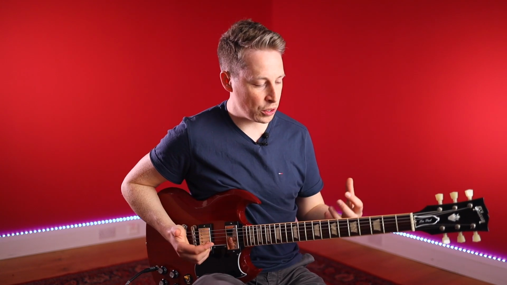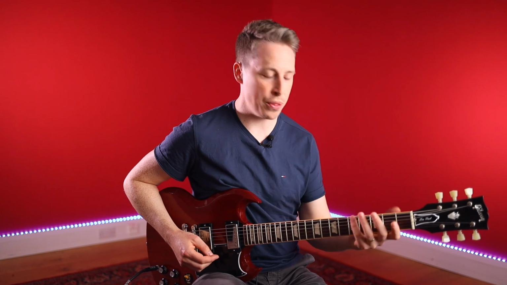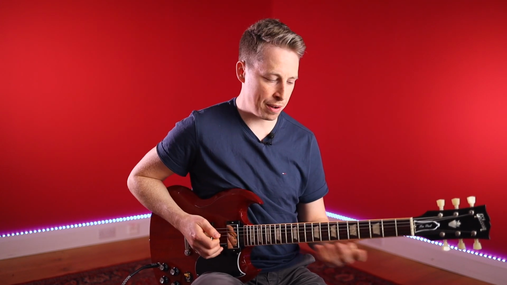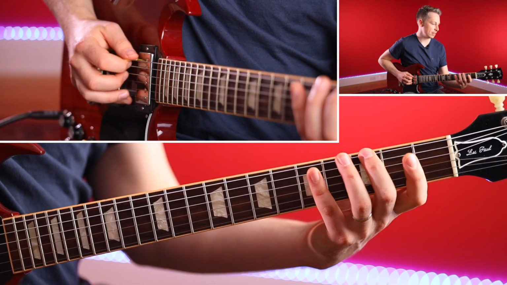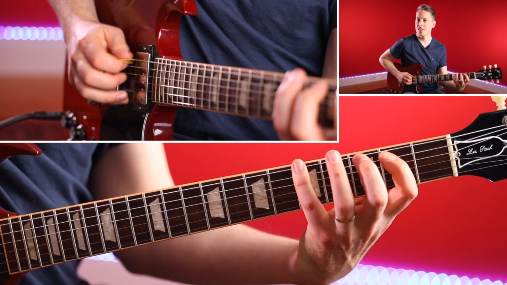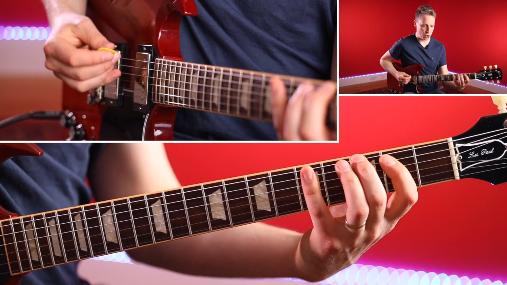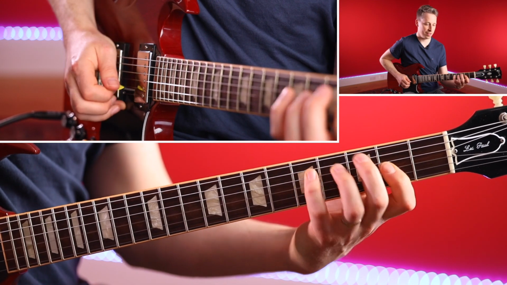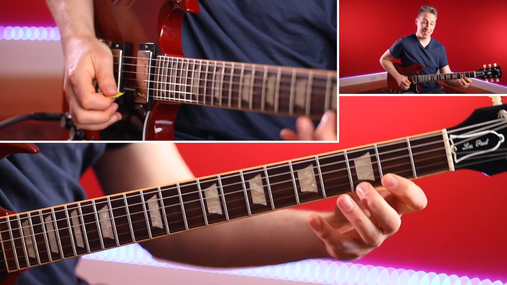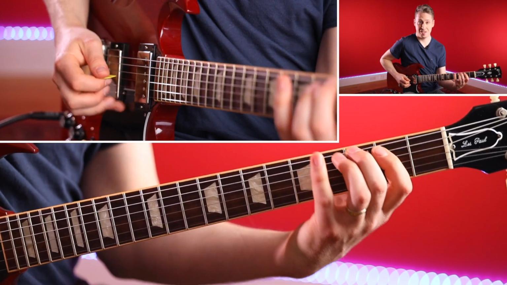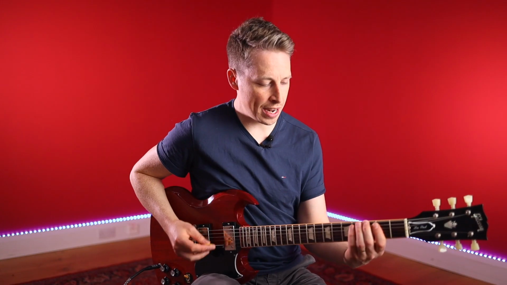Now, the other really cool thing, just to add to this, is that you can put that obviously in a scale shape. So your classic major scale shape, and if we do it on G, looks like this. And if I was to do that across two octaves, so I'm just going to go through that a little bit slower now.